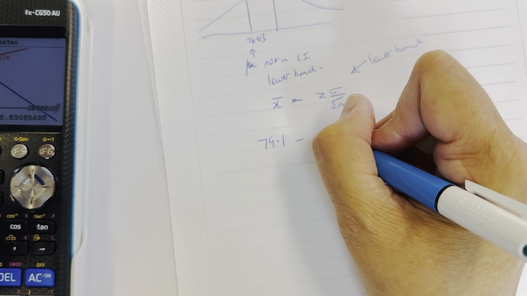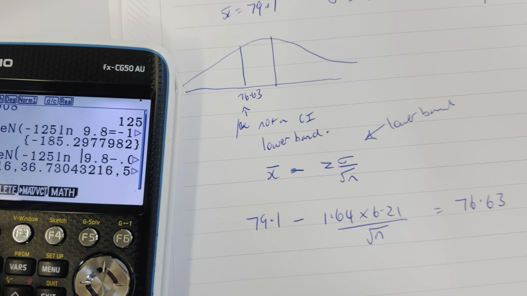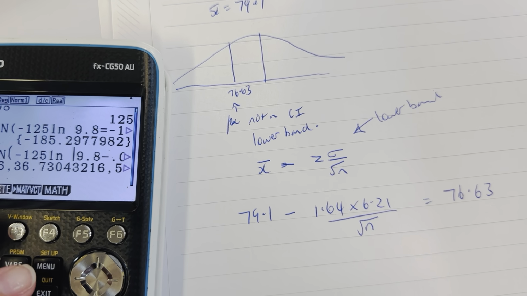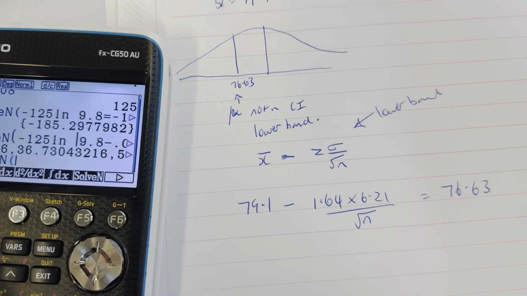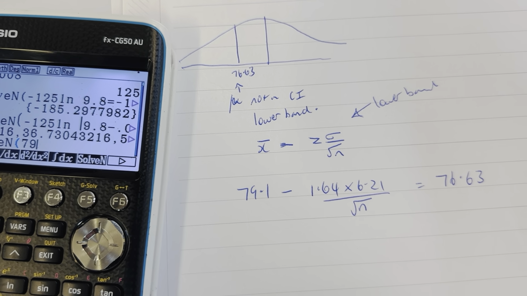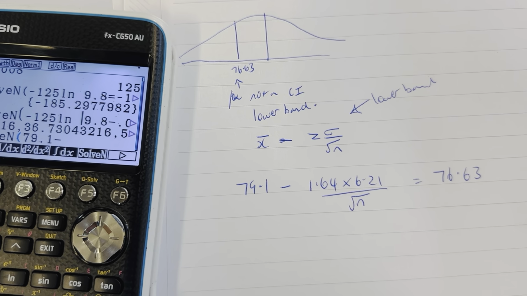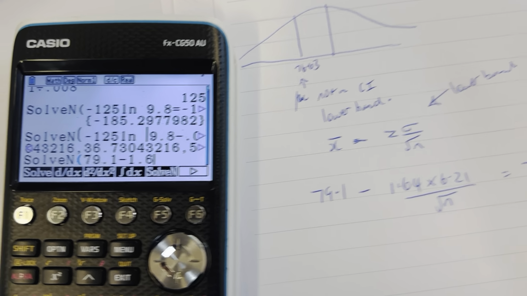So let's jump back to our Run-Matrix mode and we can solve it in there. Options, Calc, Solve N: 79.1 take 1.64, sorry, can you see that?